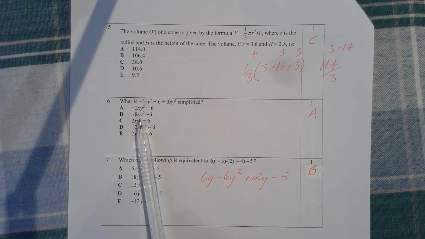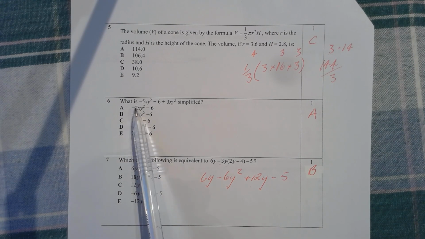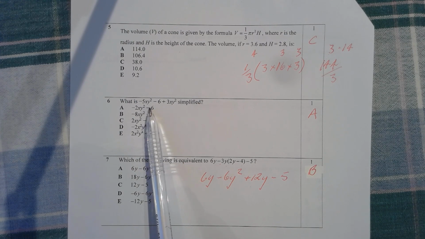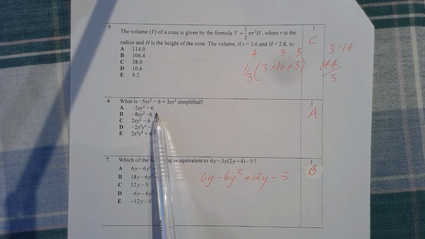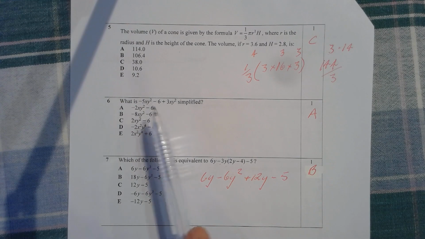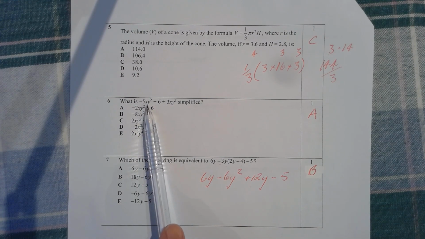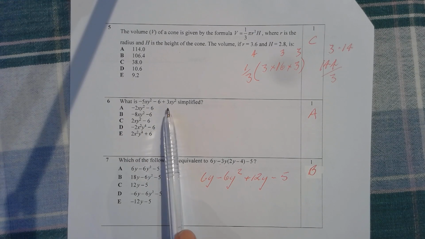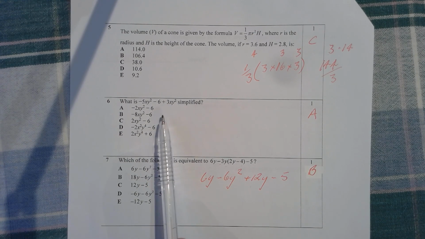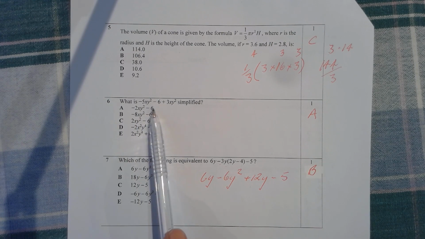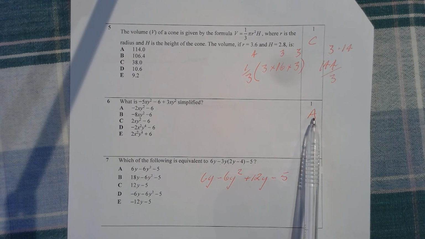Okay, let's have a look at this one here. Question 6. 5y squared minus 6 plus 5xy squared, negative 5xy squared, minus 6 plus 3xy squared. You can add or subtract the two like terms. So negative 5xy squared plus 3xy squared becomes negative 2xy squared, and you've got your minus 6, so the answer is A.